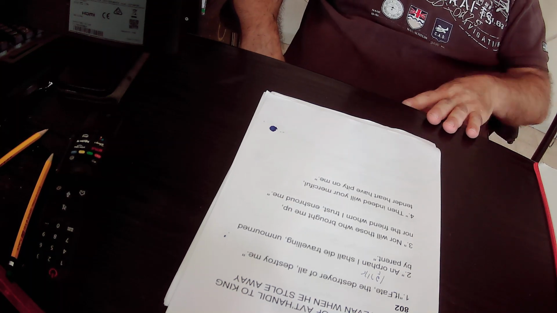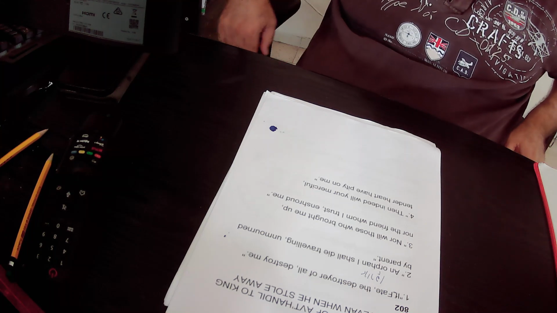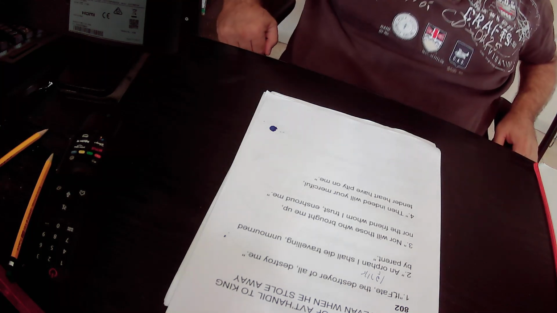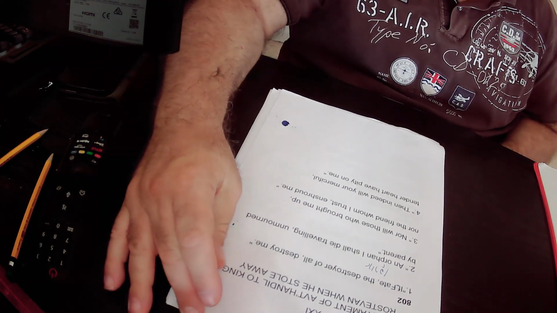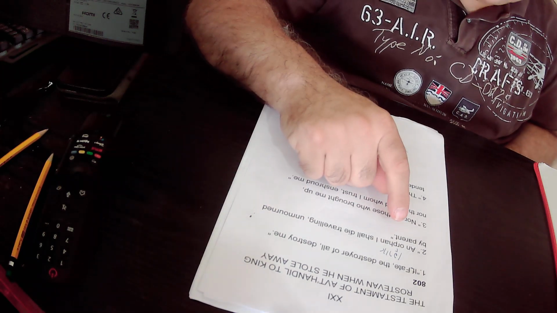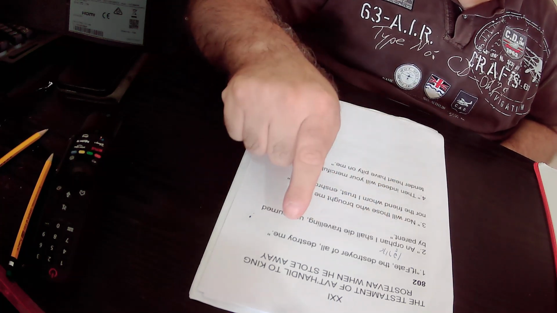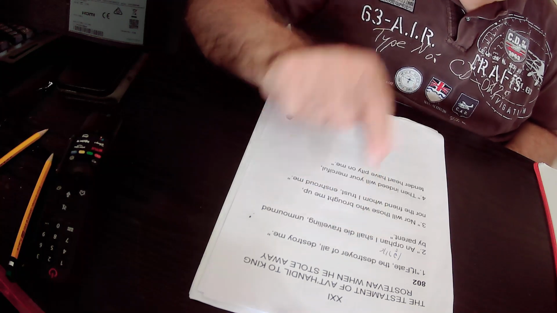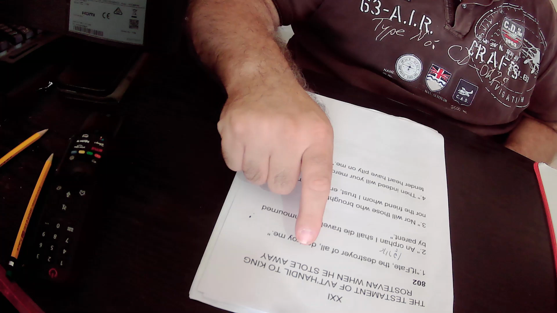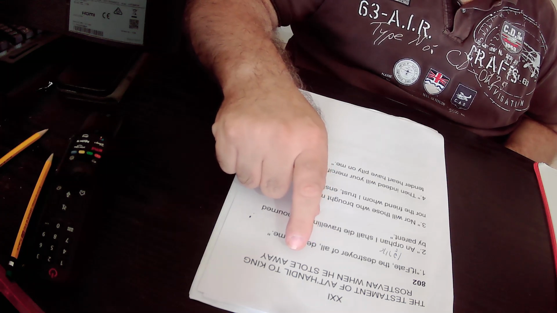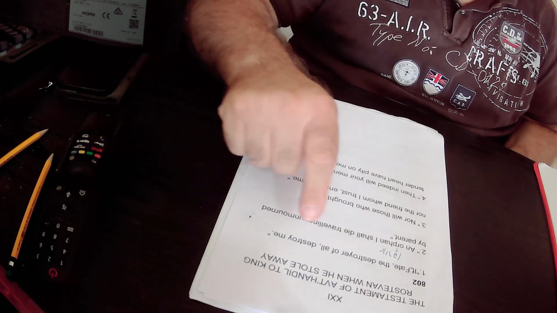Stanza 802 is in chapter 11. And chapter 11 is about the testament of Avtandil to King Rostevan when he stole away. Avtandil is the commander of the Arab armies, and Rostevan is the king of Arabia.